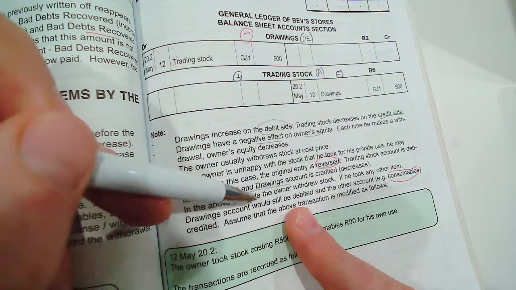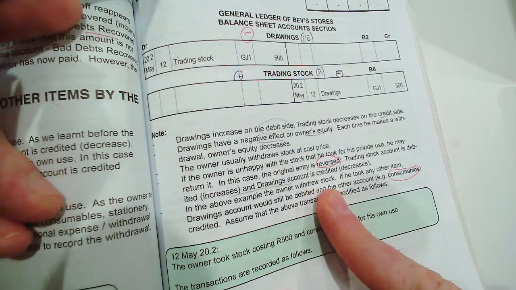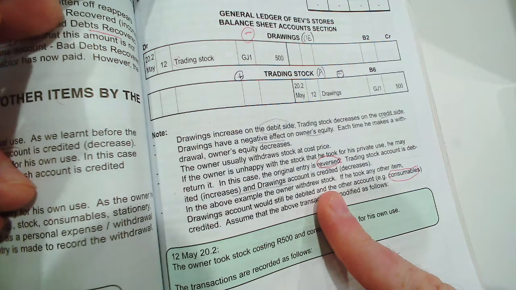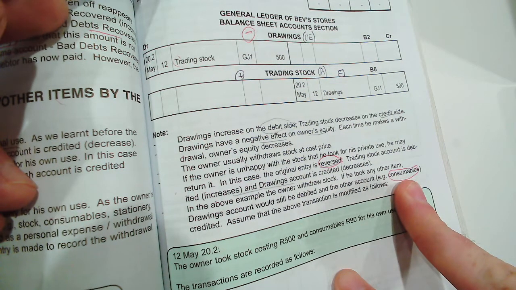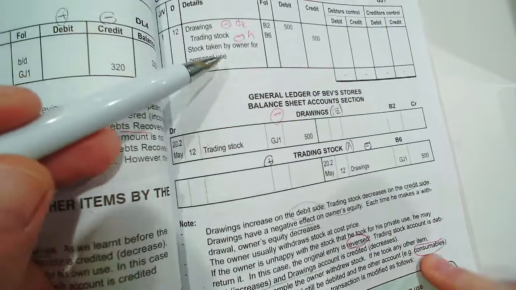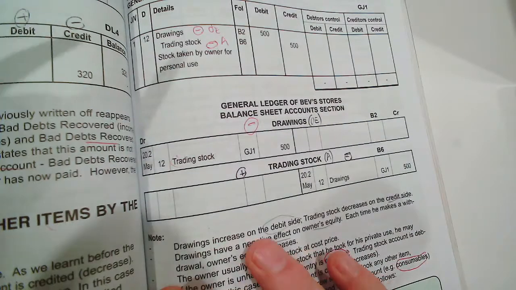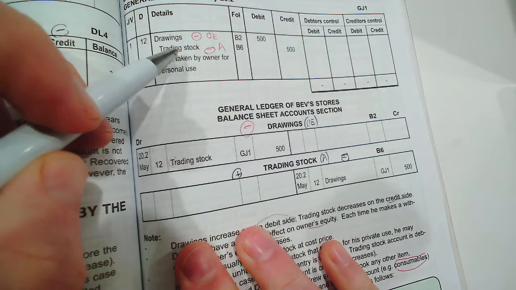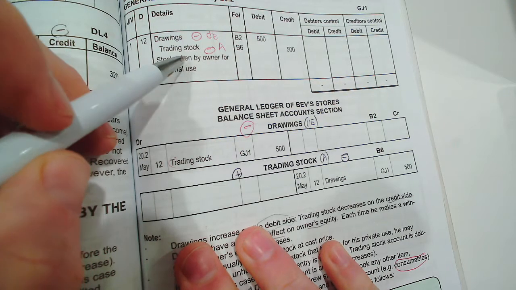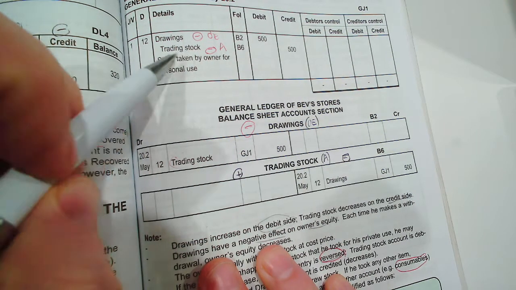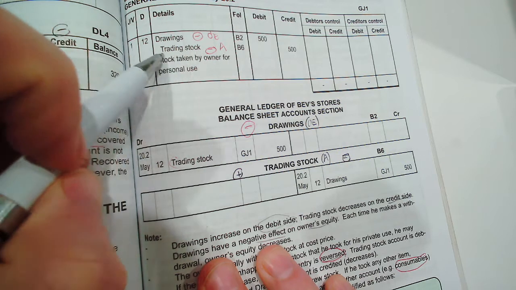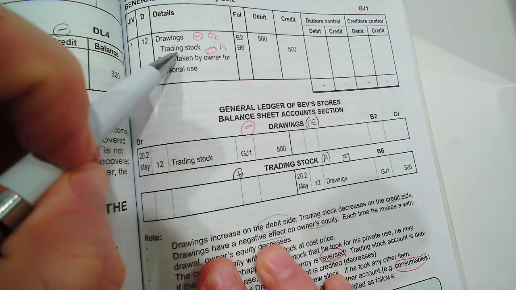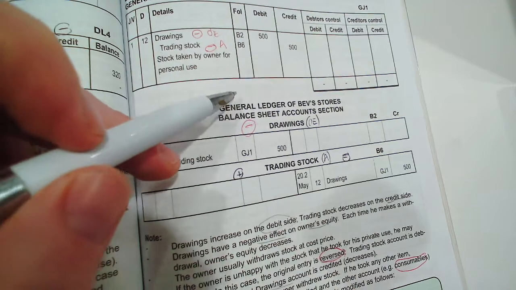In the above example, the owner withdrew trading stock. If he took any other item, for example consumables, you would have written consumables here at the top. So if it was consumables, in place of trading stock, you would have written consumables. If it was equipment, you would have written equipment, etc.